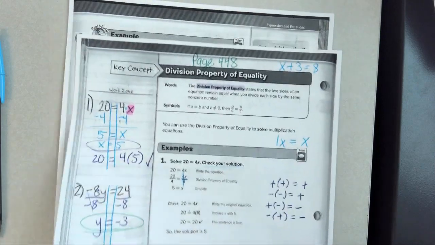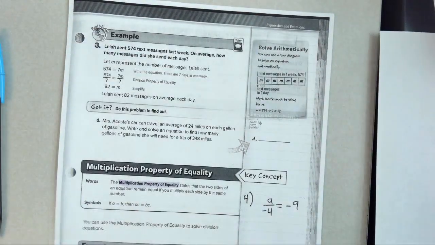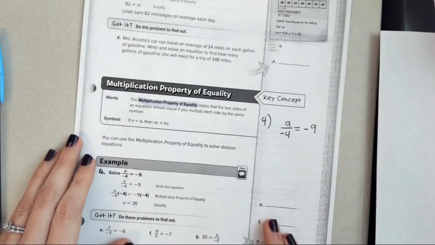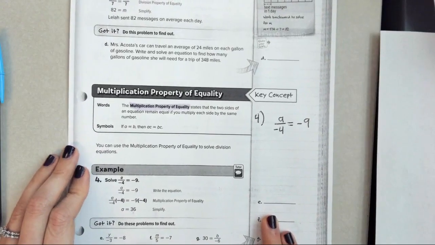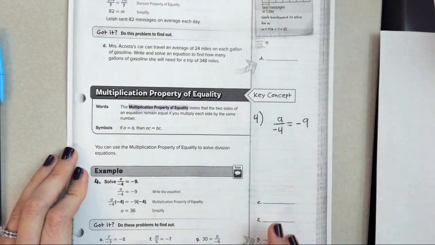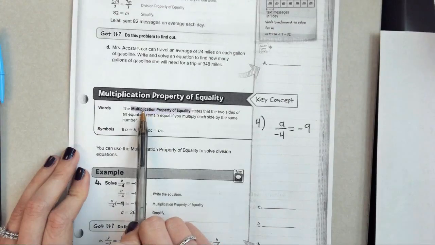Now we're going to skip over a little bit. We're not going to do the story problems today, but we're going to bump down to the multiplication property of inequality. So, just like the other ones.